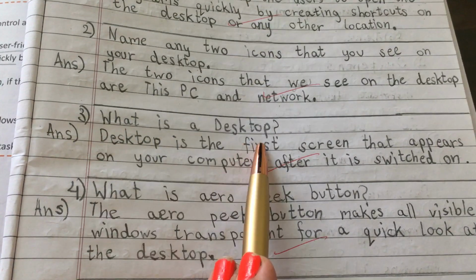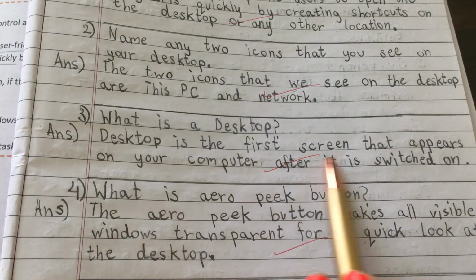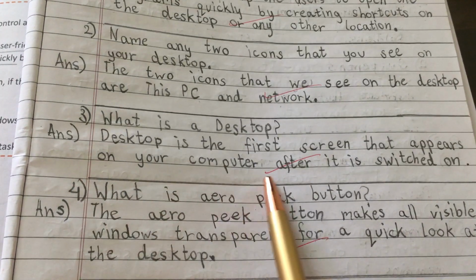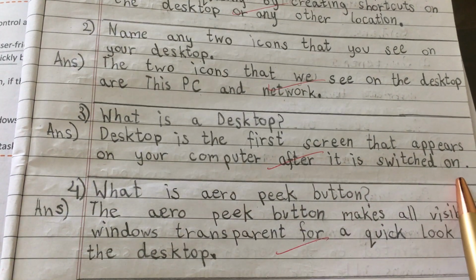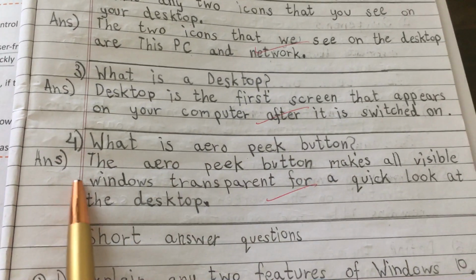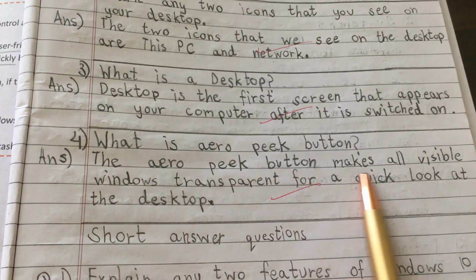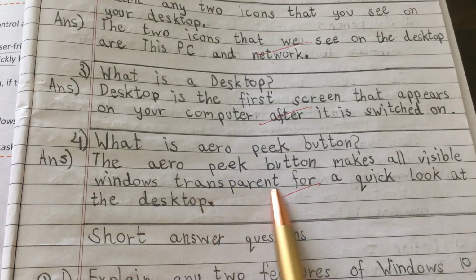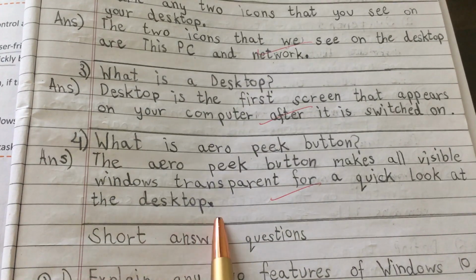3. What is a desktop? Desktop is the first screen that appears on your computer after it is switched on. And 4. What is arrow peek button? The arrow peek button makes all visible windows transparent for a quick look at the desktop.